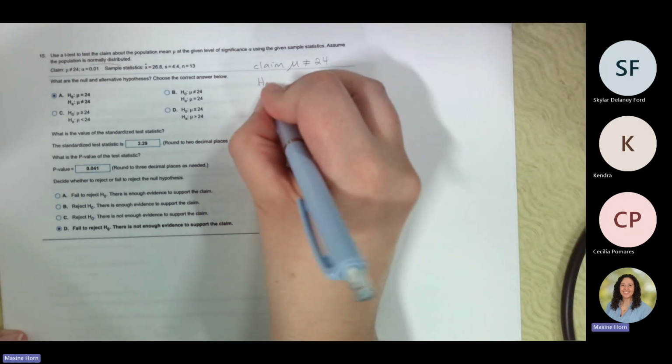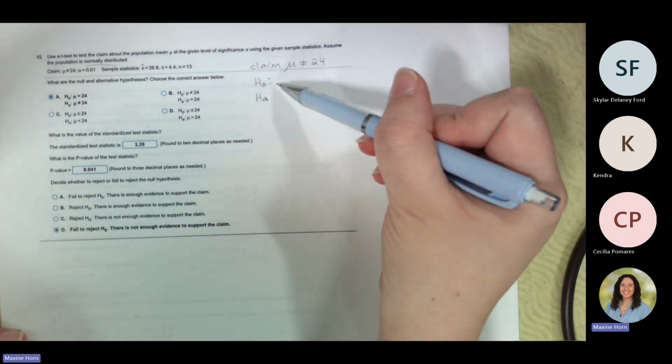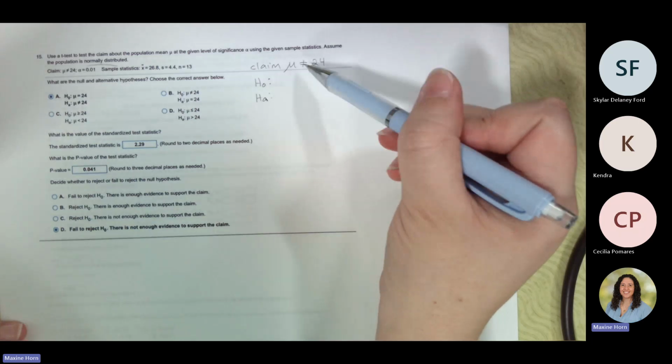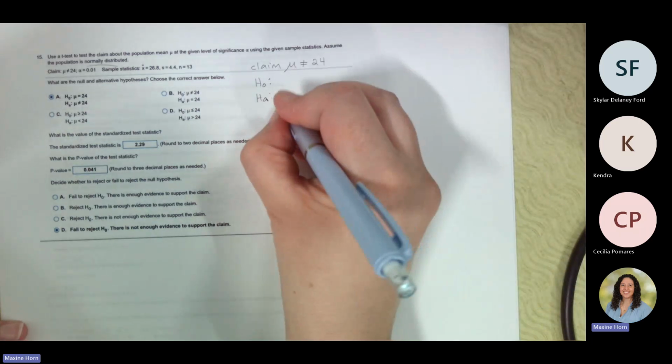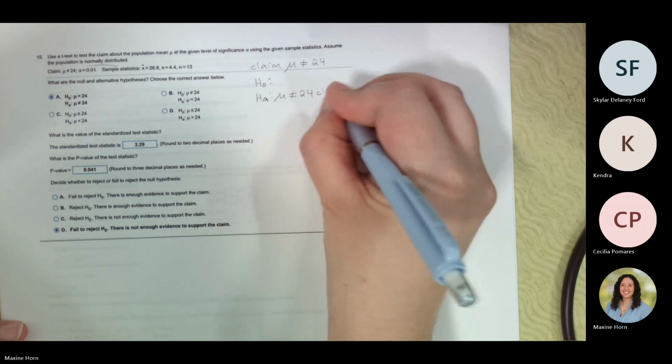You need to say, did I just write a null hypothesis or an alternative hypothesis? Null hypothesis has some kind of equality. Alternative hypothesis has a strict inequality. That's a strict inequality. So we just wrote the alternative hypothesis.